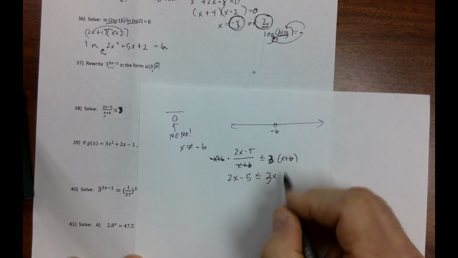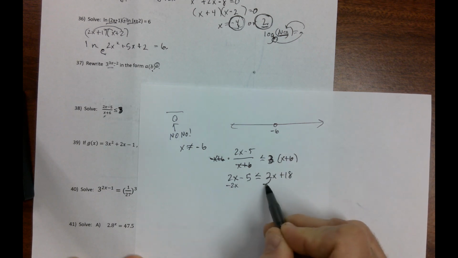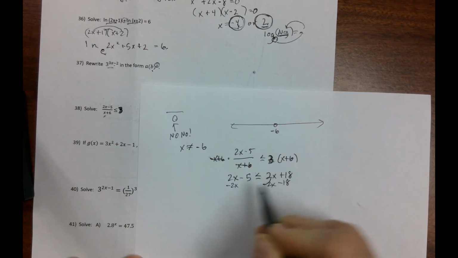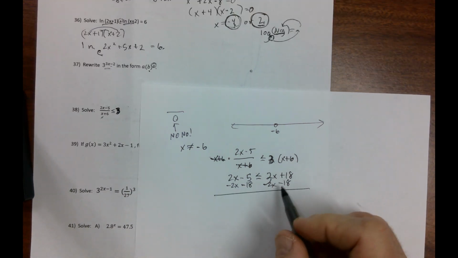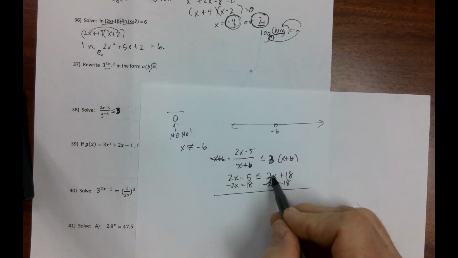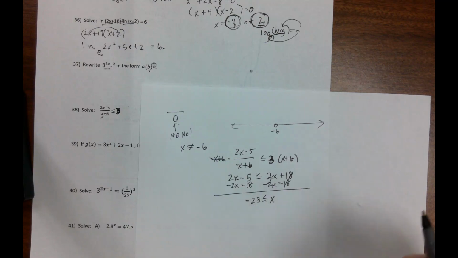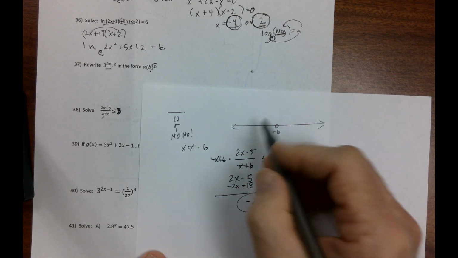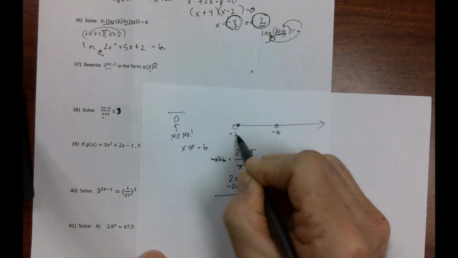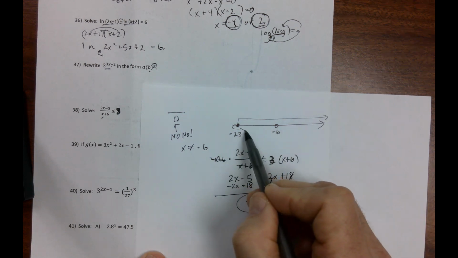So 3x plus 18. I'm going to subtract 2x, subtract 2x, subtract 18, subtract 18, and here we go. This is 3x minus 2x, which is x. These cancel. Greater than or equal to negative 23. So this problem is saying x can be greater than or equal to negative 23. Now that means we've got two spaces we need to investigate.